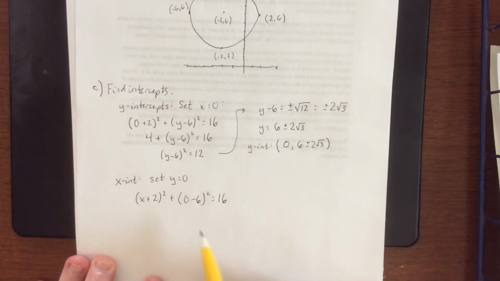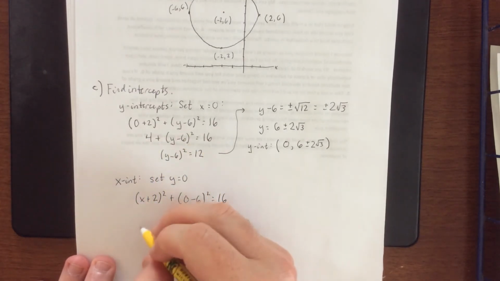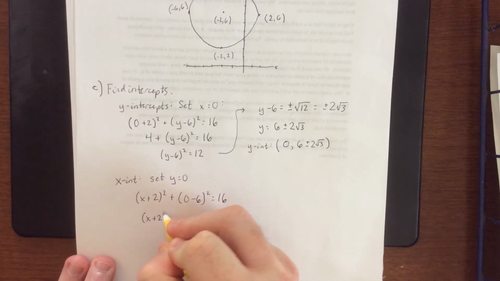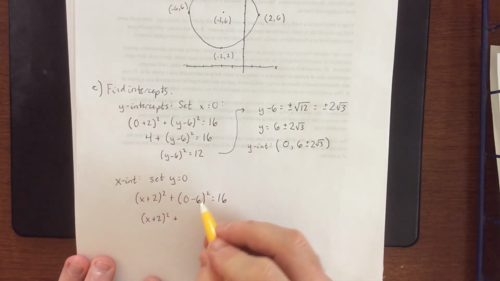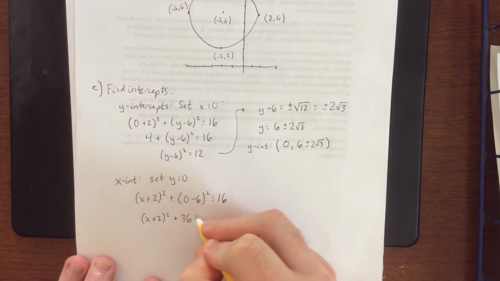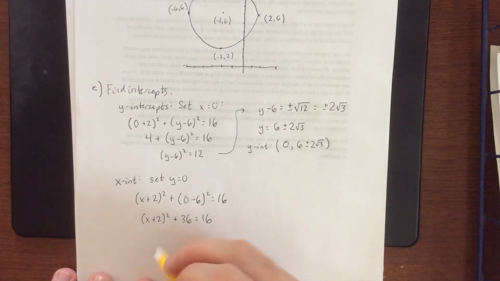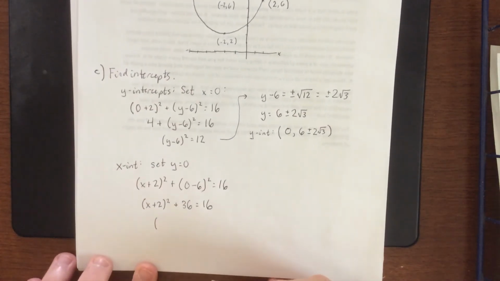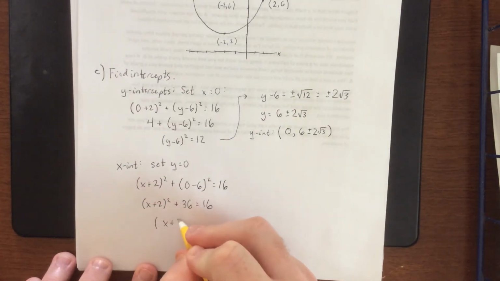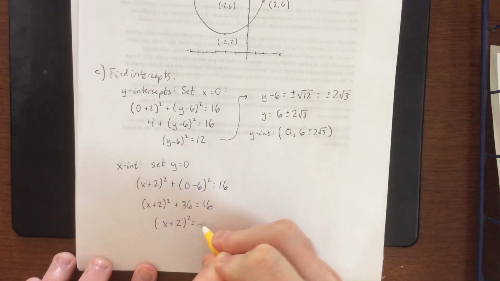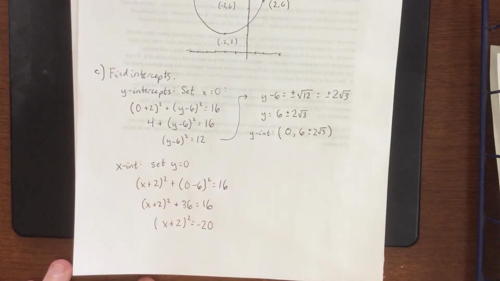Now, the algebra after this is going to be very similar to what we did for the y-intercepts. Simplify this square. We'll get x plus 2, quantity squared, plus squaring negative 6 gives me positive 36. And that's still equal to 16. Subtract 36 from both sides, and we are going to arrive at x plus 2, quantity squared, is equal to negative 20. Now, it's not that this equation doesn't have solutions. It actually does have two solutions, both of which are complex numbers.